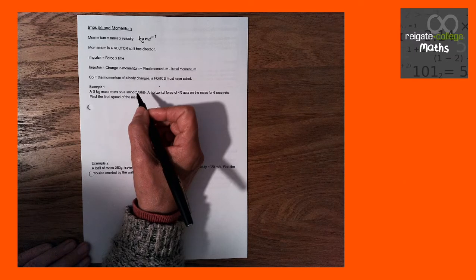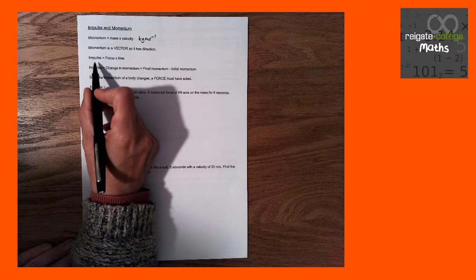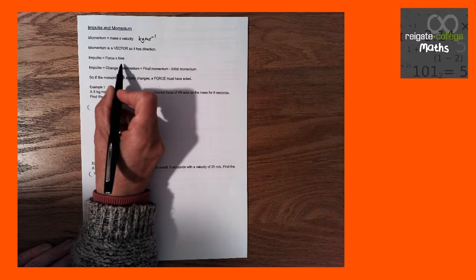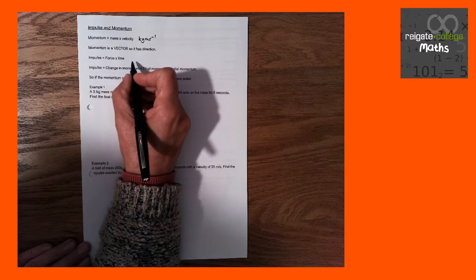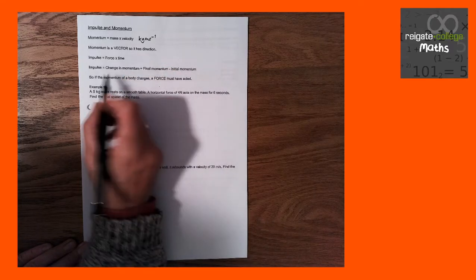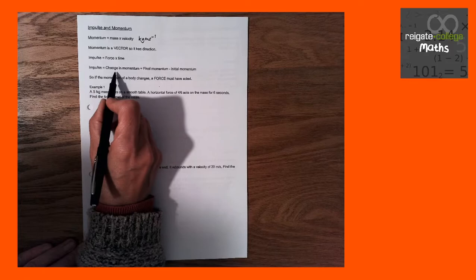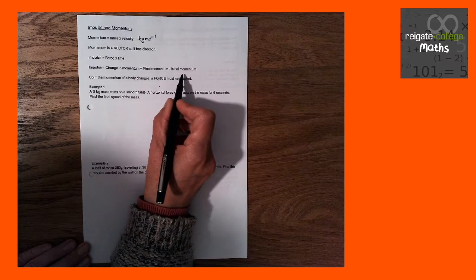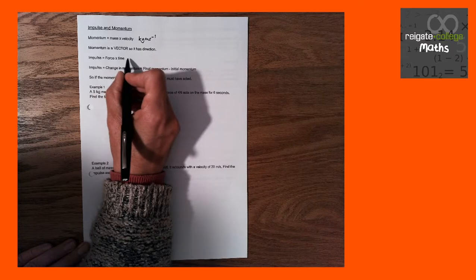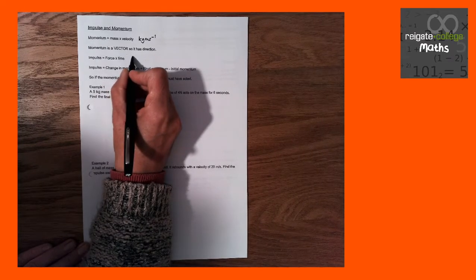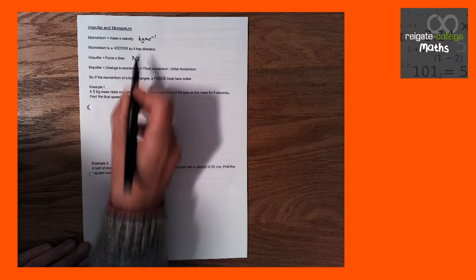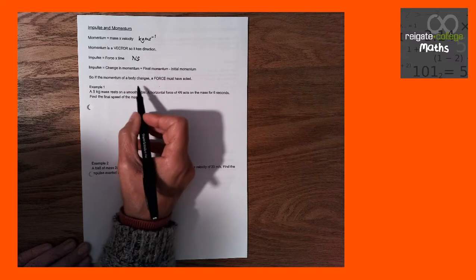We've got another quantity we need to look at, which is impulse. Impulse is equal to force multiplied by time. And it turns out that impulse is equal to the change in momentum of a body or a particle. So that's the final momentum, take away the initial momentum. Because impulse is force times time, the units for that are Newton seconds. These two are equivalent units.